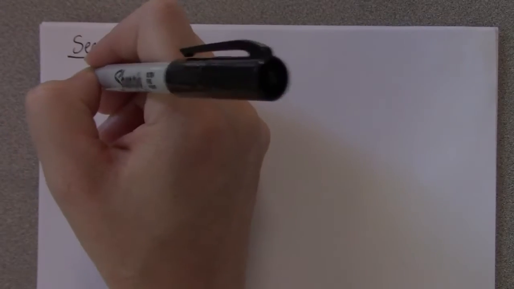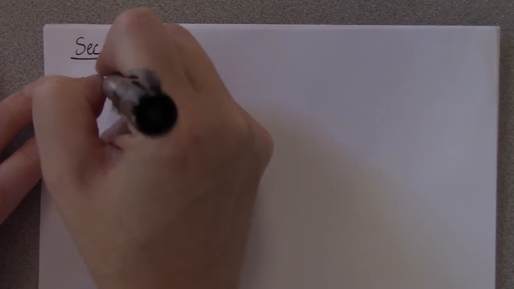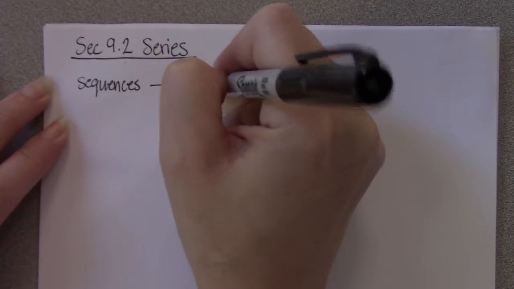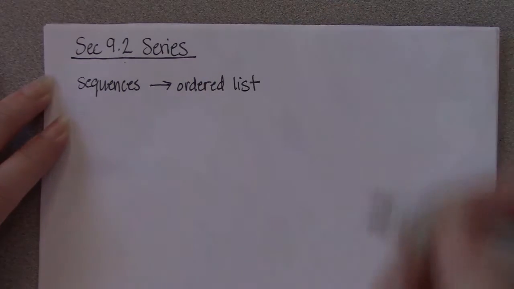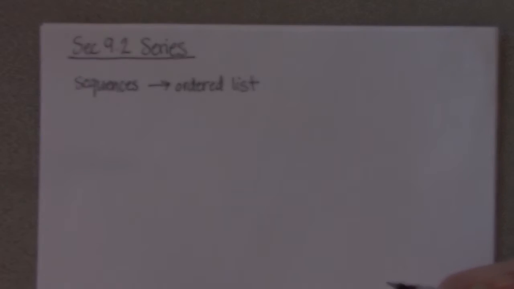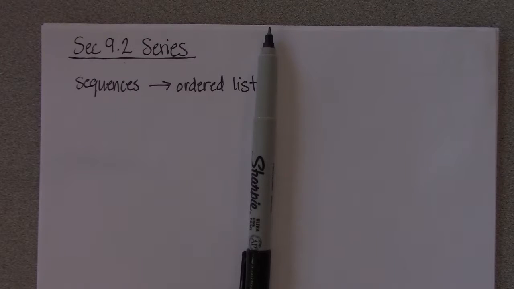But when we talked about sequences, what we said was that was an ordered list of terms. And those terms had to be written in a certain order because they had a pattern associated with them, and if we did not write them in the right order, we would violate the pattern. We ended class on Thursday by looking at how to write the actual equation when we saw the list of terms. And if we're given the equation, we can just come up with the list of terms by plugging in our n values.